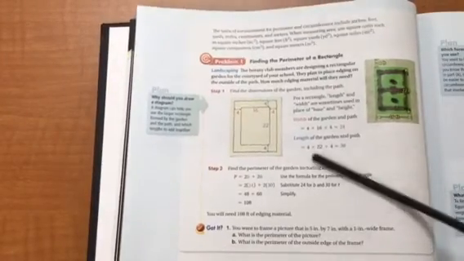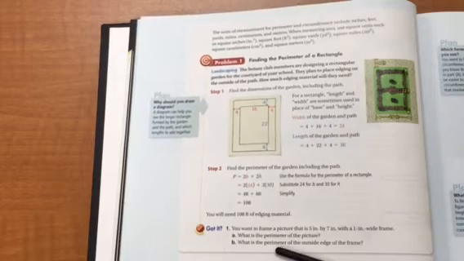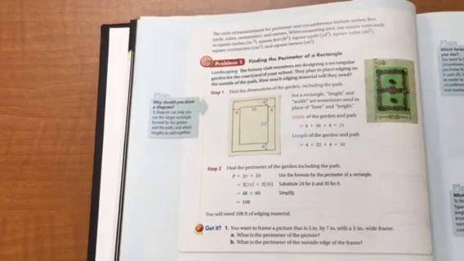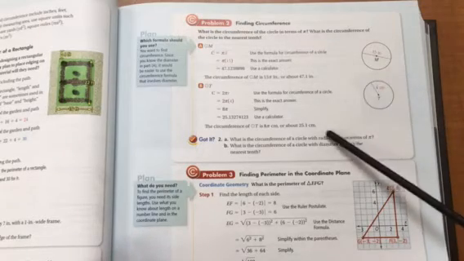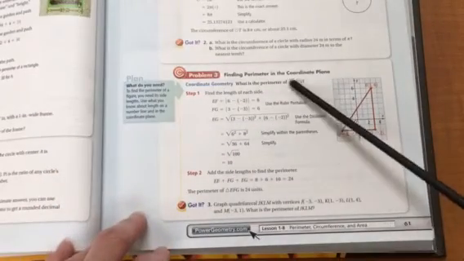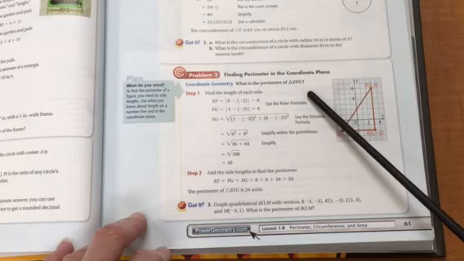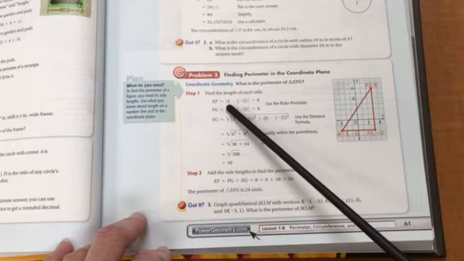All right, we're going to just go over problems. Number 1, this is a landscaping problem. Go ahead and do that yourself. Read through it, take notes, and then do the extra got it problem. Number 2, use your finding circumference on a circle for this problem. Number 3, go ahead and take notes on this. You want to find the perimeter in the coordinate plane. Okay, this is a little tricky, but go ahead and just go step by step and use this.